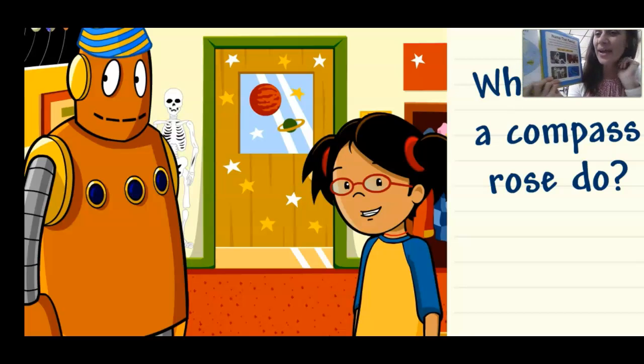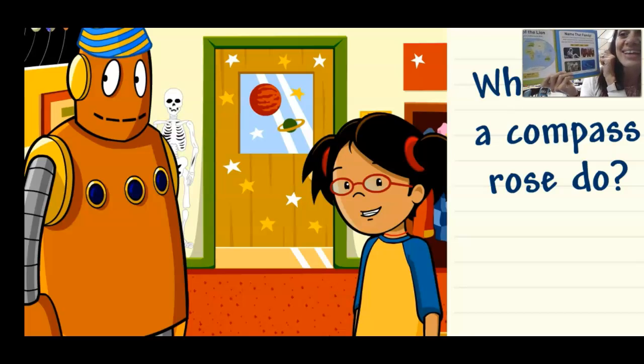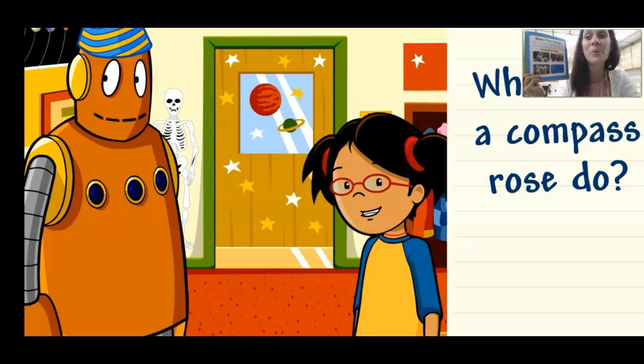So let's go ahead and sing our continent song. We'll just go right with starting with the continents. He's got North and South America in his hands. He's got Europe, Asia, Africa in his hands. He's got Australia and Antarctica in his hands. He's got the whole world in his hands.